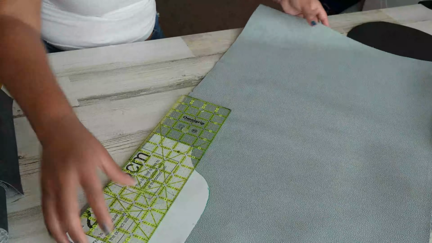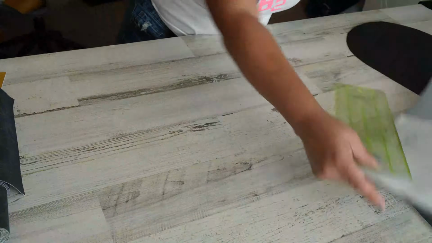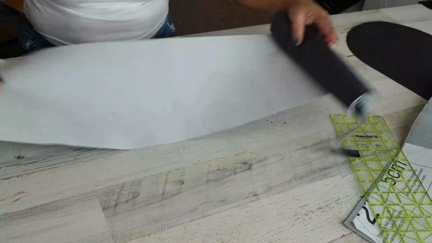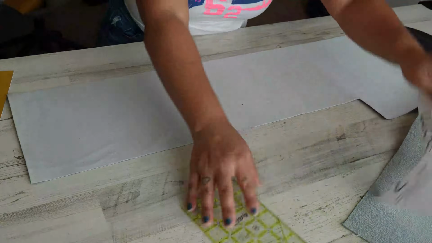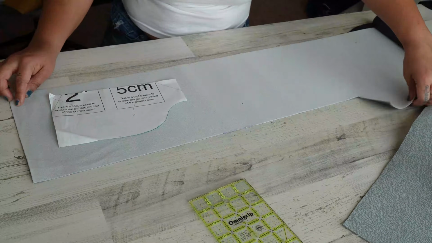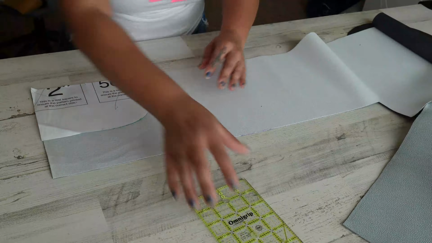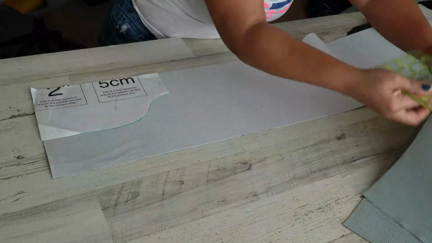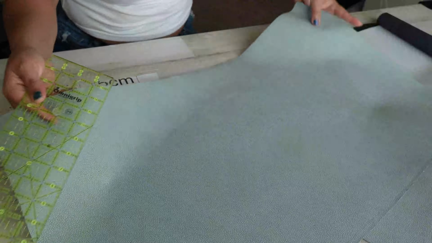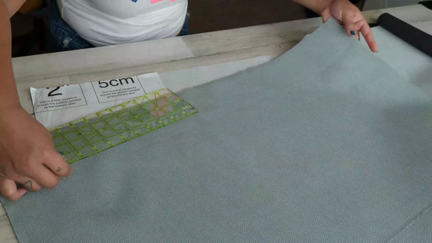Let's see, for example, let's say I'm using this. I would place it on my fabric, and then I would measure how long this main panel is from side to side.